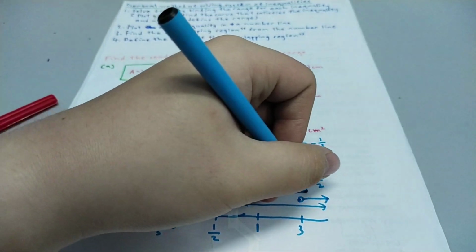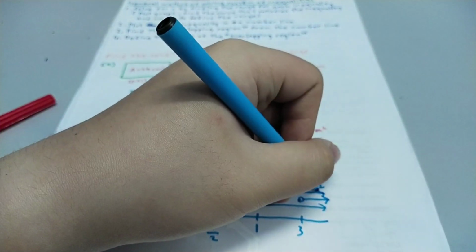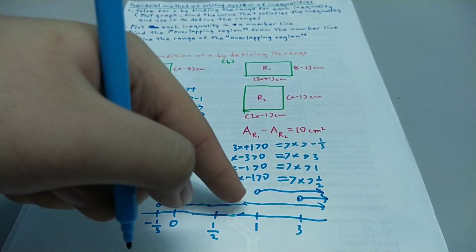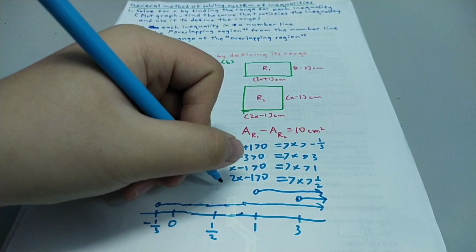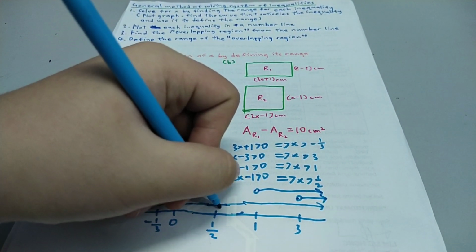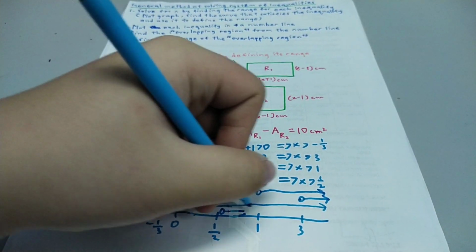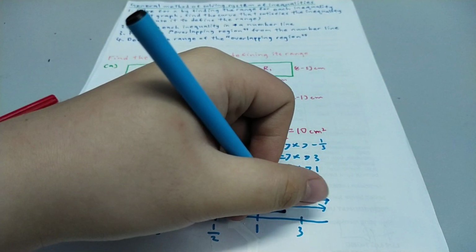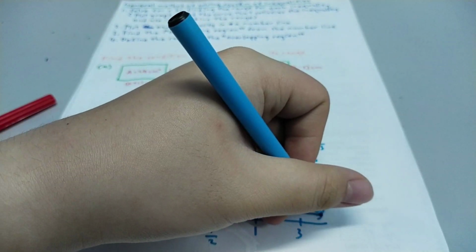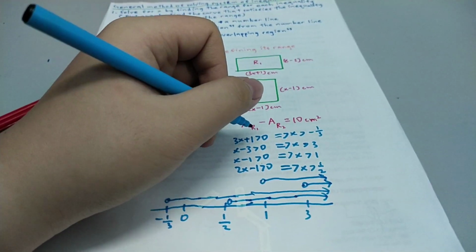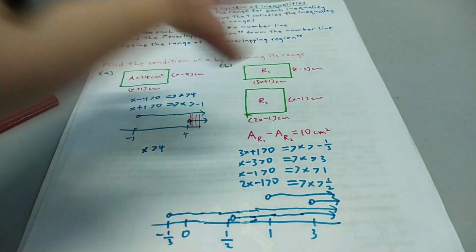I don't know if I have the space to draw this further. And the fourth one is x must be bigger than 1/2. So let me just draw right here. Don't mind me because I didn't think about the space. So, we are done. We plotted them, so the second step is done.